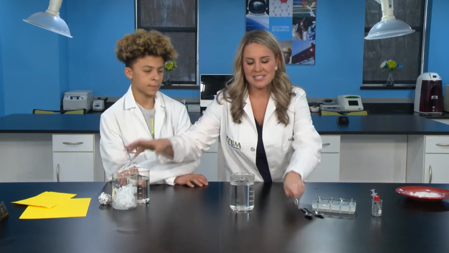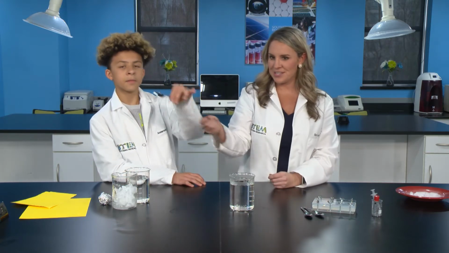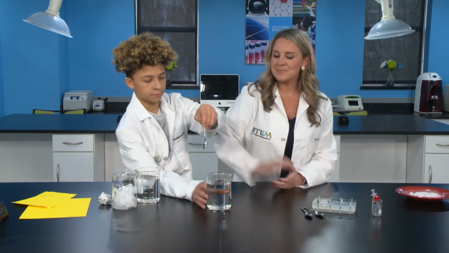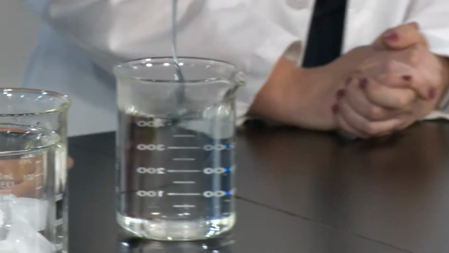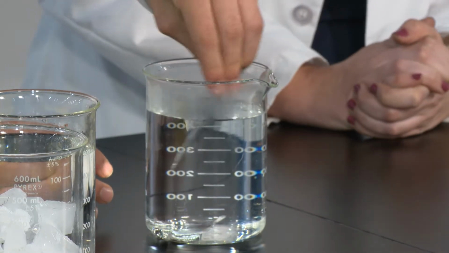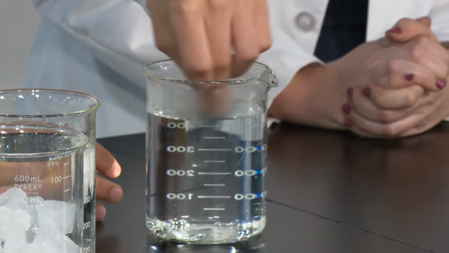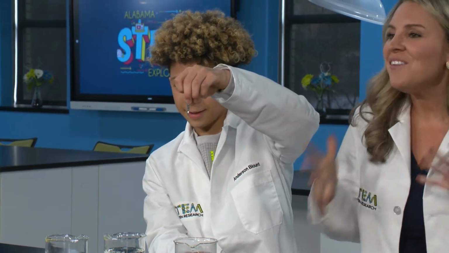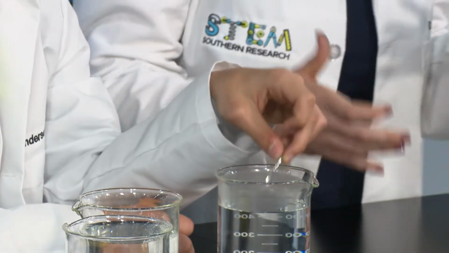So here is the spoon. Will you stir this cup of water for me, Anderson? This cup. Oh, this cup? Yes. And there it goes. You want to pull that out and you see? Okay, so I will explain to you guys what is going on because it really isn't magic. It is just an example of a physical change.